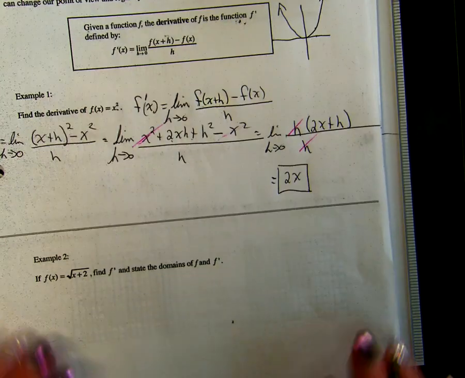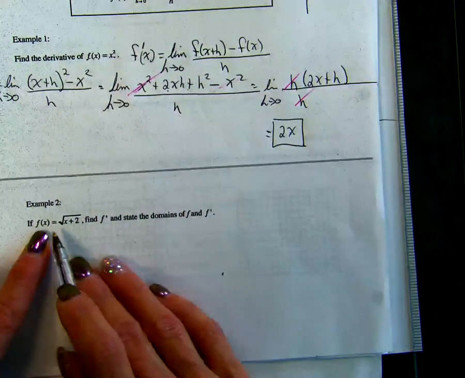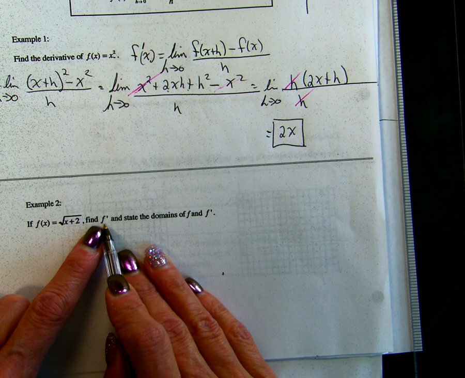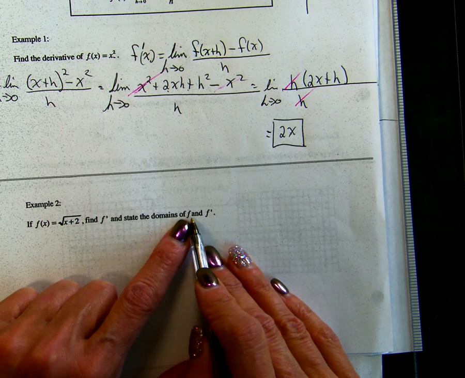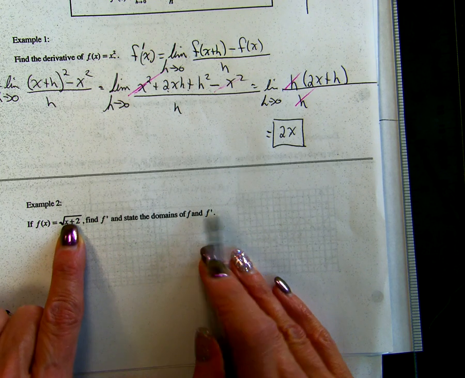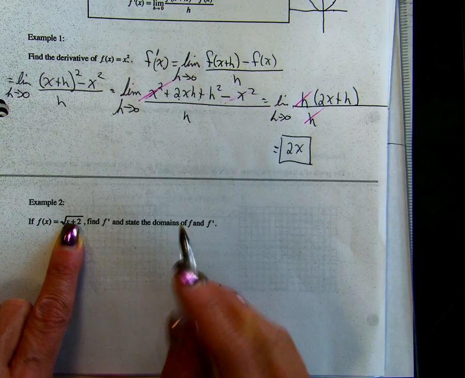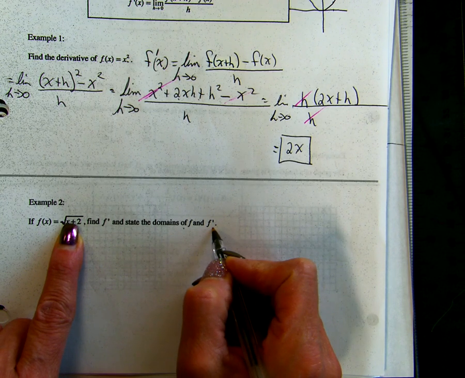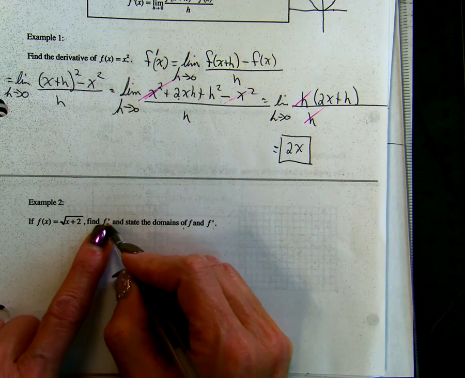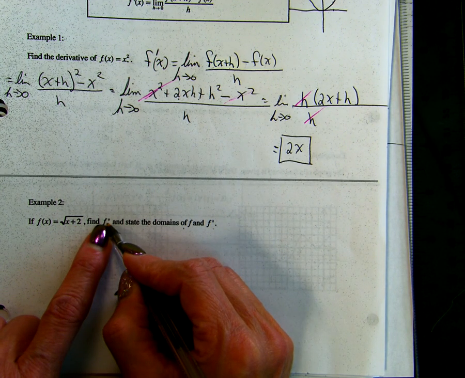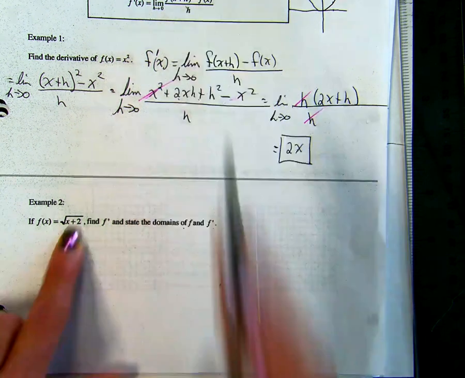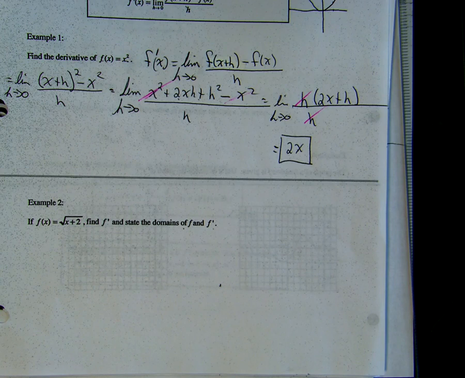Okay? So here's a second example. If f at x is root x plus 2, find f prime at x. And one more thing, because this is a radical function not defined for all reals, we're going to also have to state the domain of the function and the domain of the derivative. Okay, so I'd like you to start off by writing down the definition for f prime at x, and then try substituting it into the equation you've been given. So go ahead and do that.